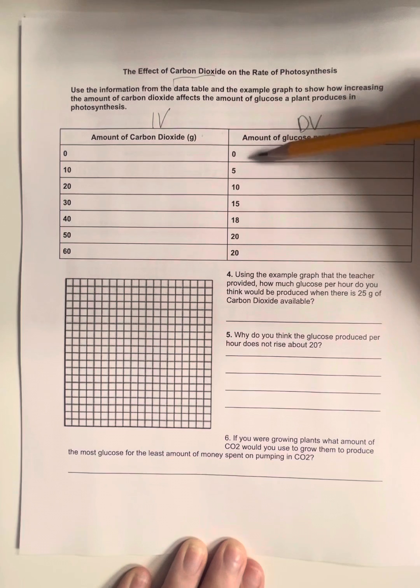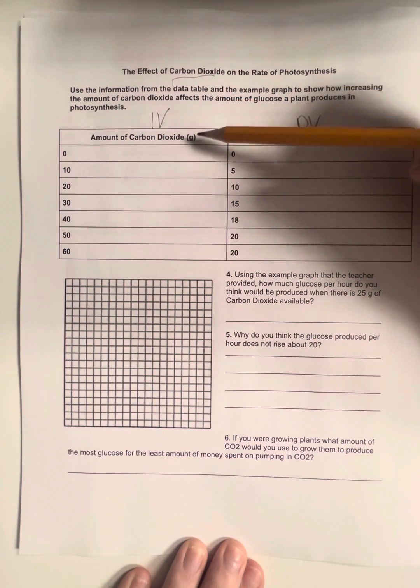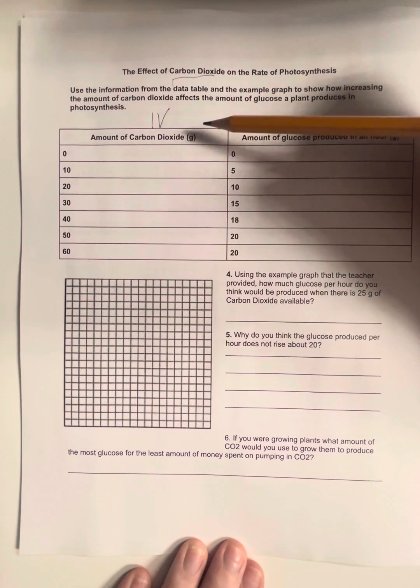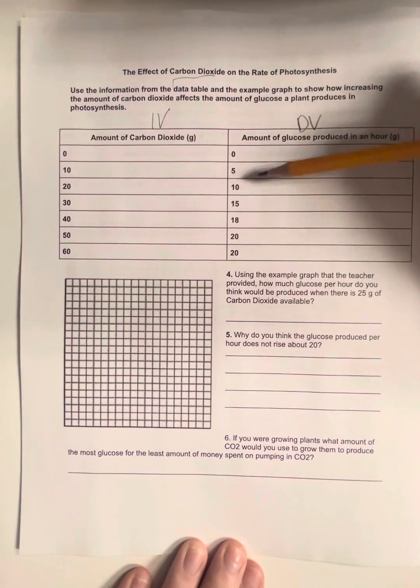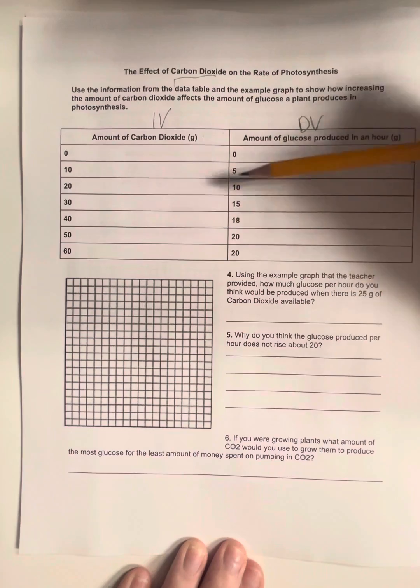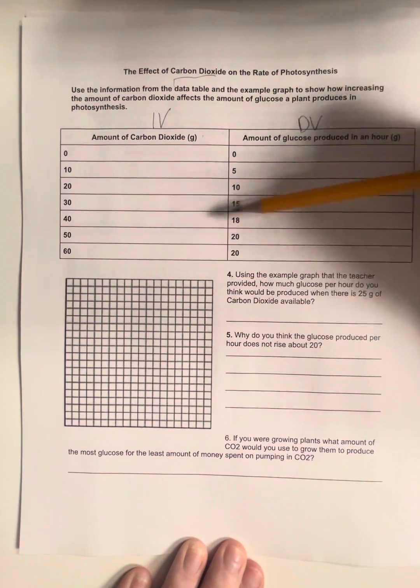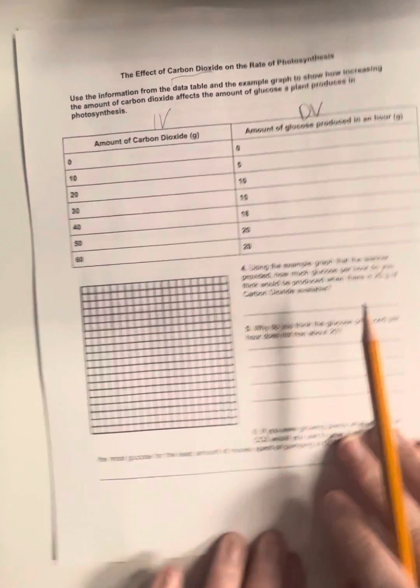So at 0, we have 0 produced, because remember, carbon dioxide is a reactant needed to produce glucose. At 10 grams, we get 5 grams of glucose. At 20, we get 10; 30, 15; 40, 18; 50, 20; 60, 20. So we're going to set up a graph.